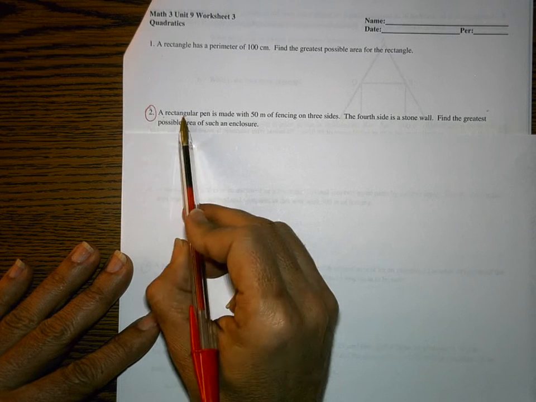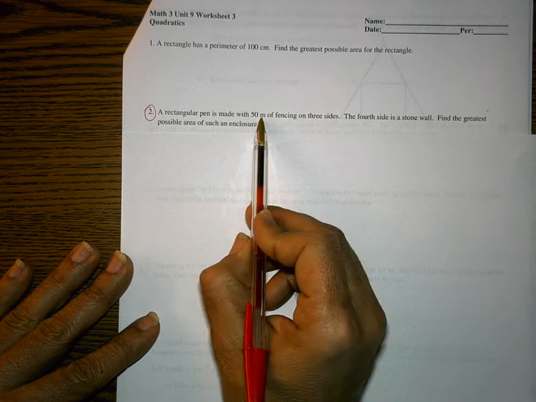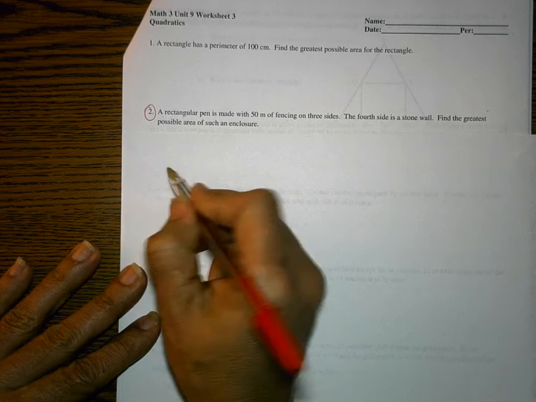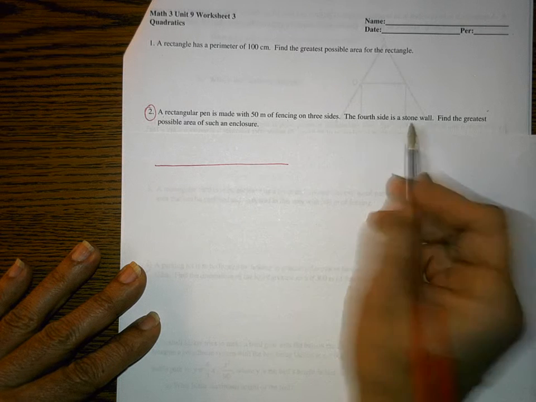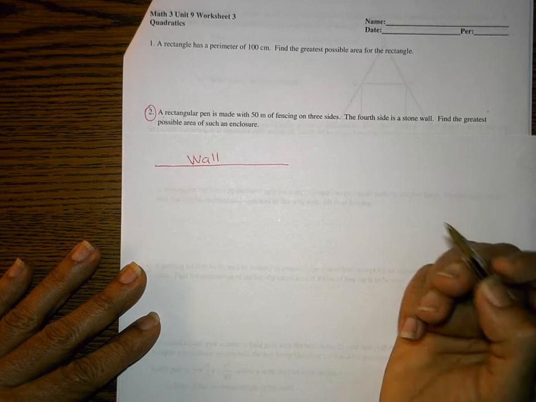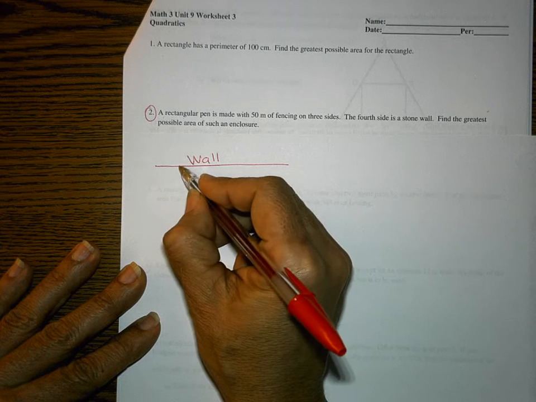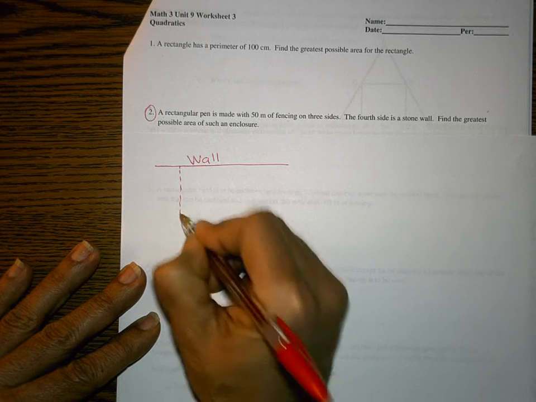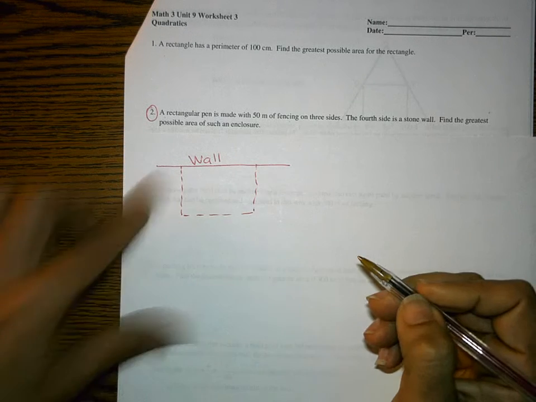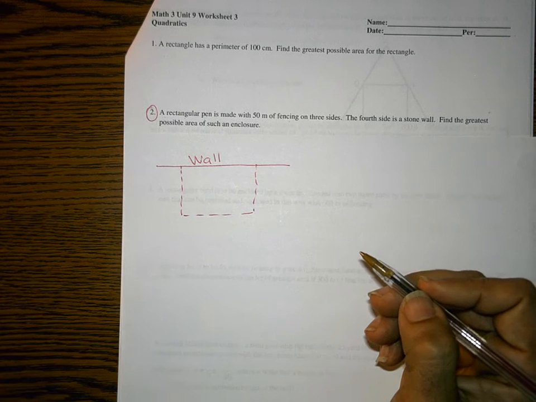We have a rectangular pen made of 50 meters of fencing on 3 sides only. So I pretty much don't have a 4th side. The 4th side is a stone wall. So I'm going to write wall right here, and I am supposed to create a fence. I'm supposed to fence up 3 walls, 3 pieces here, and I'm not going to put a fence on the wall because the wall is already there.